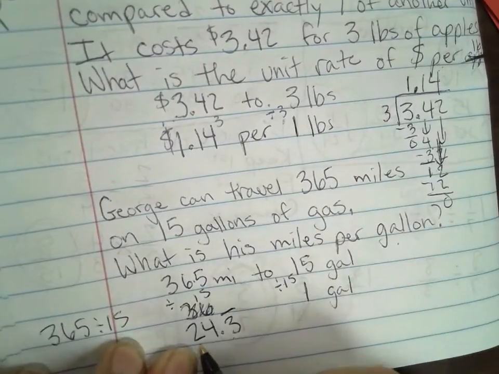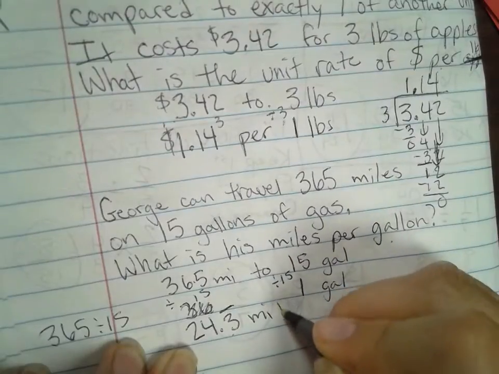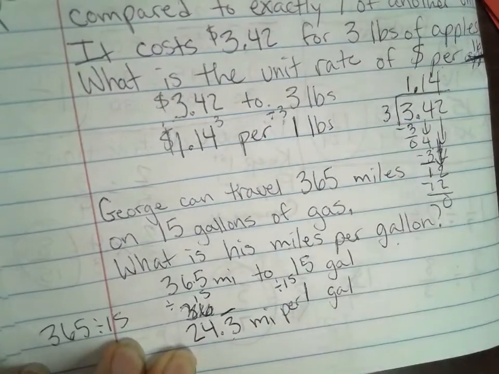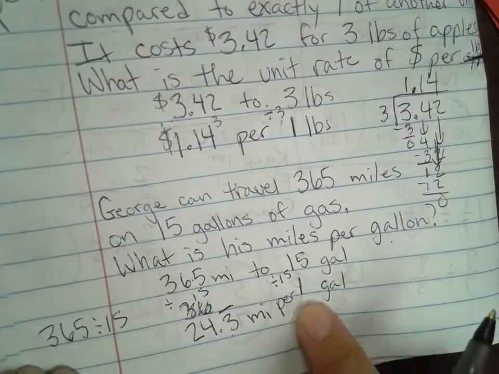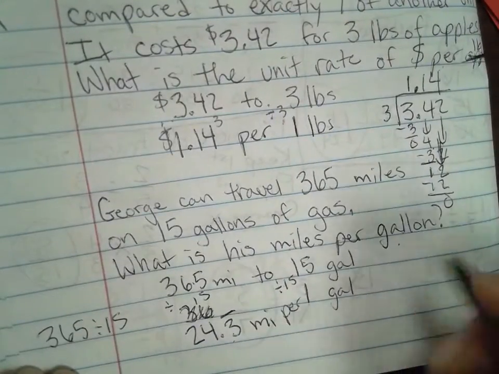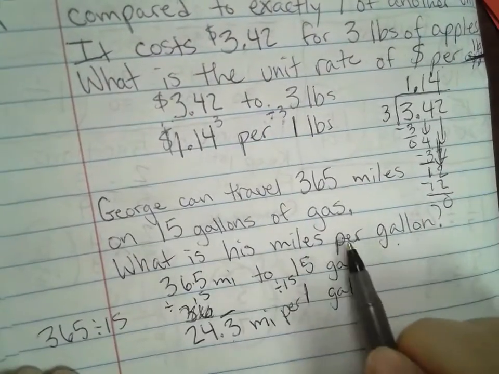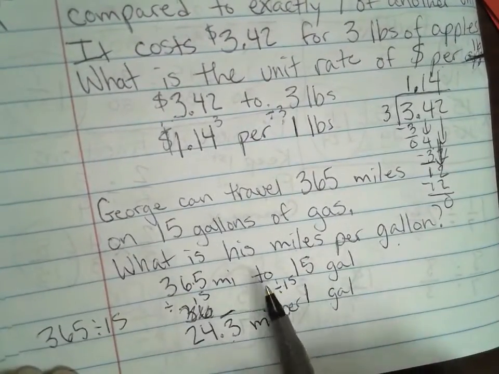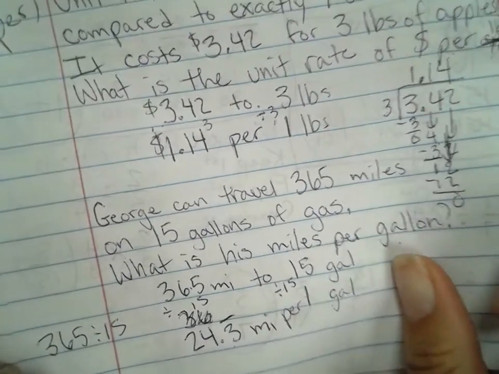So in other words, I get about 24 miles per 1 gallon of gas. Okay, that's a unit rate for exactly 1. And it has everything to do with this first, then this. Miles per gallon, we took the miles and we divided it by the gallons. Okay, go ahead and go to the next page.